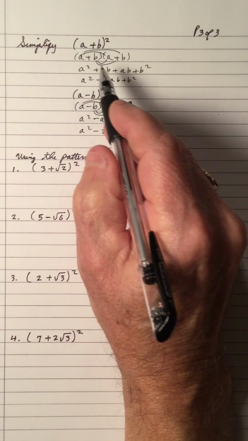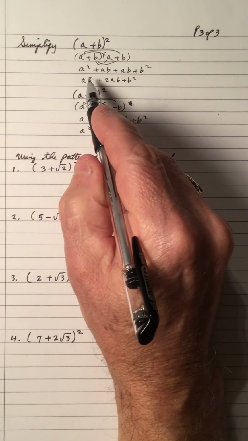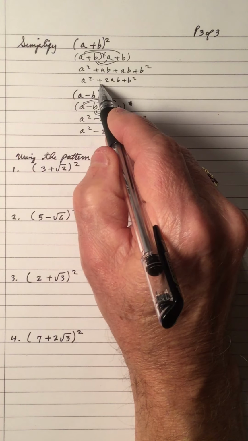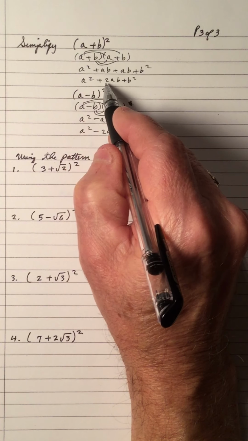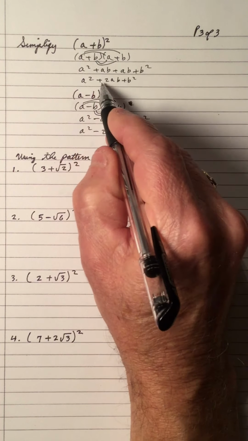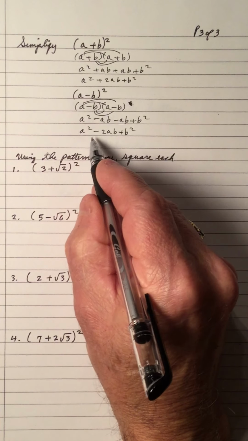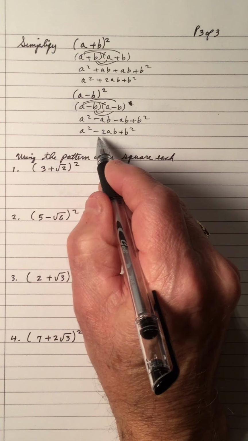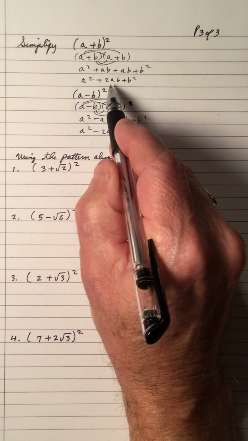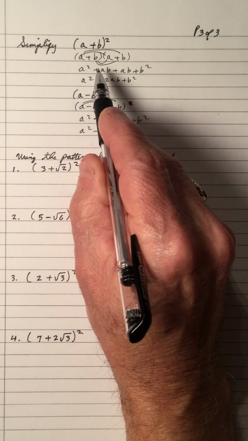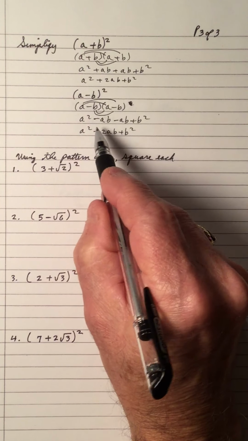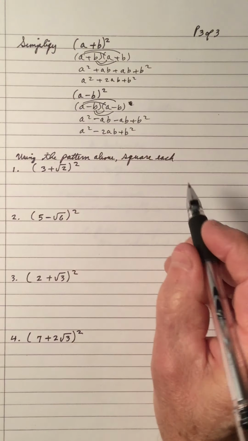So notice when you square a binomial, it's the first term squared, twice the product of these two, and the last term squared. So if there's a plus here, there's a plus. If there's a minus, there's a minus. So a squared minus 2ab plus b squared. Notice a squared, 2ab, b squared. If there's a plus here, then there's a plus. If there's a minus here, there's a minus. Then the last term is always plus.